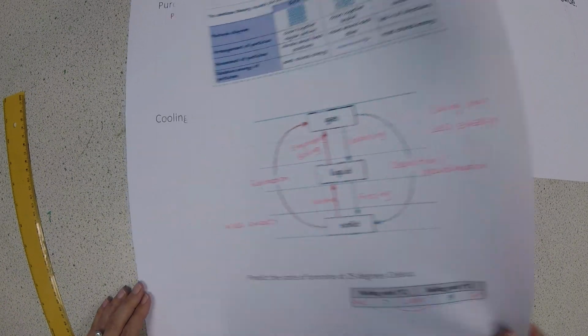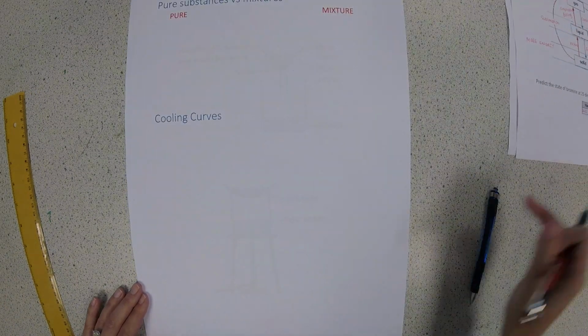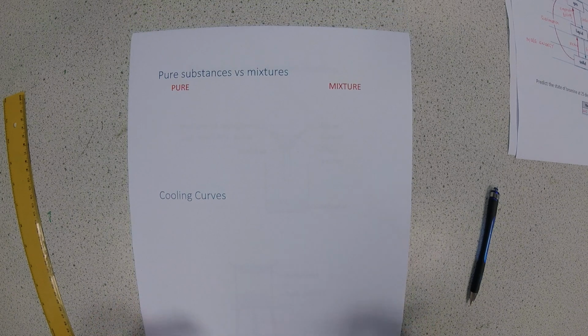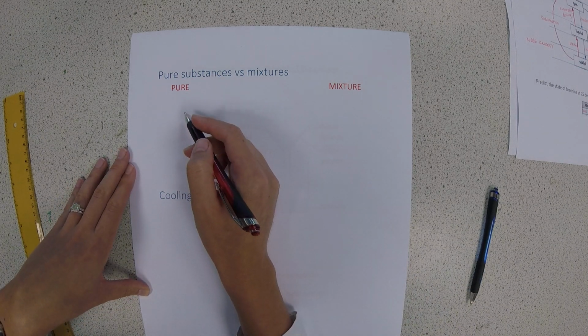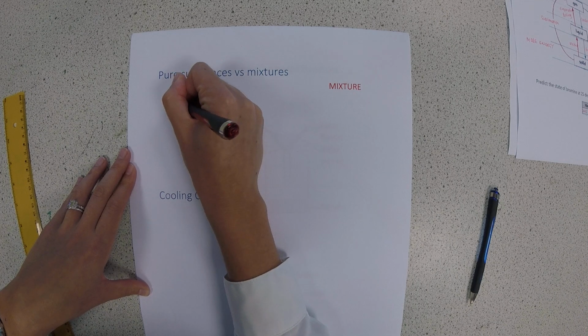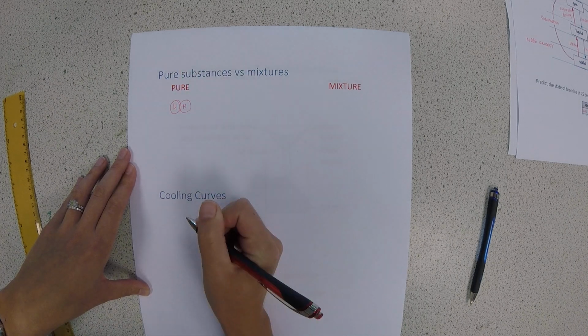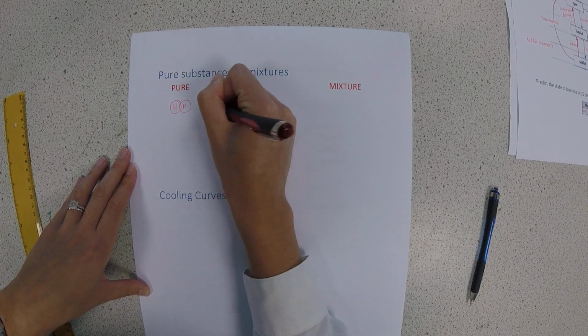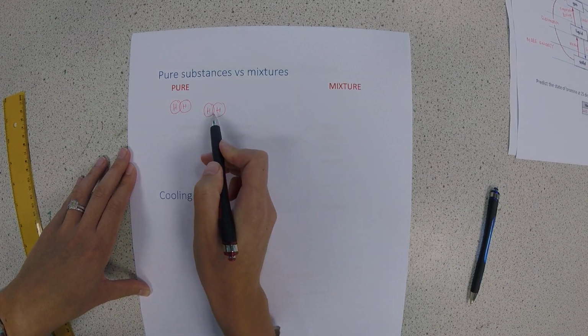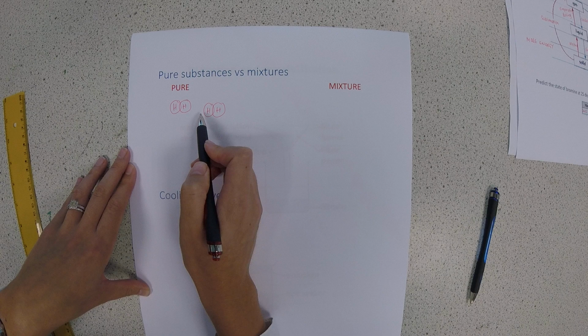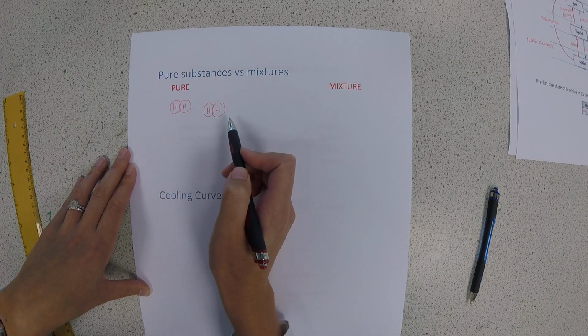Okay. The next thing that you have to know about are pure substances versus mixtures. So a pure substance has the same type of particle or molecule all the way through it. This might be hydrogen gas, and throughout your sample of hydrogen gas, you've only got hydrogen molecules, and it's the same all the way through.